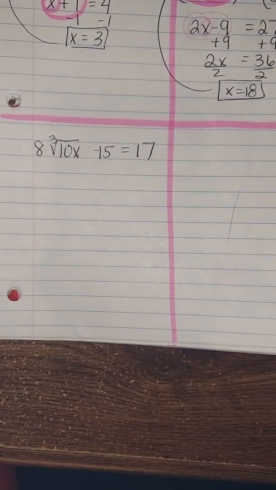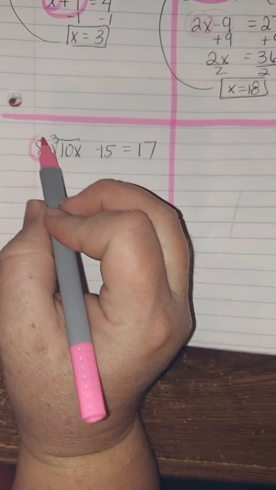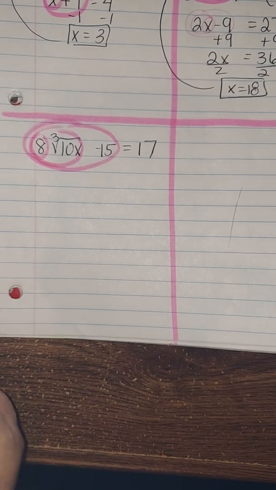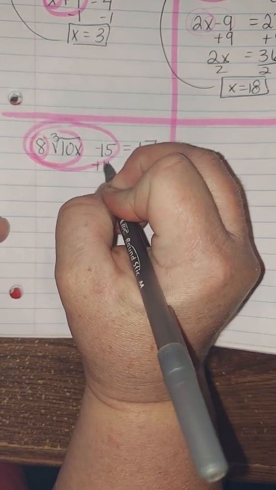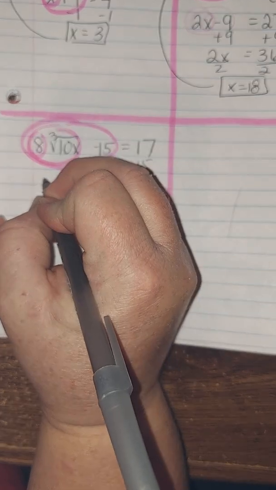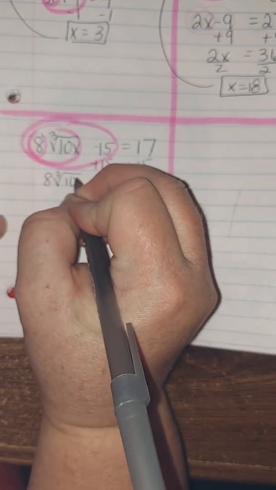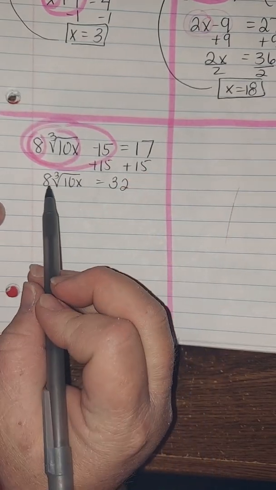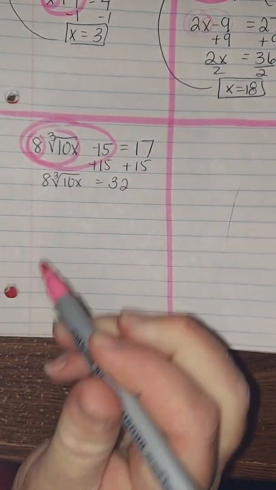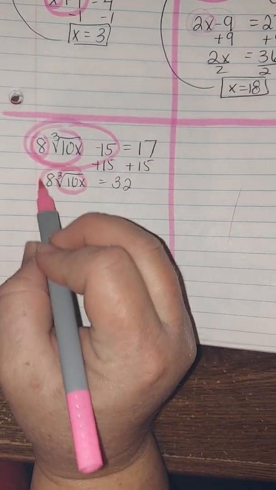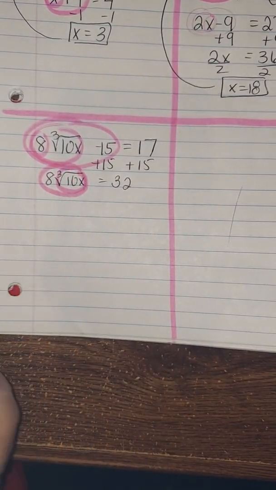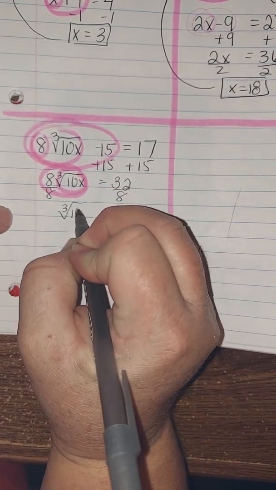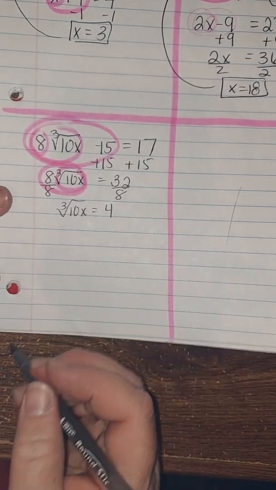All right, here we go. So first up, add 15. This is the cube root. Okay, before you take the cube root, I got a pesky 8. Gotta get rid of. Divide each side by 8. Cube root of 10x equals 4.